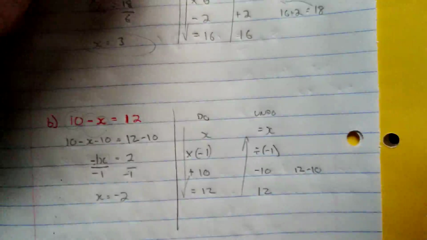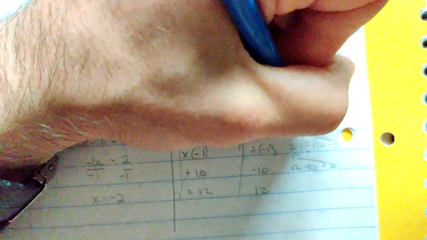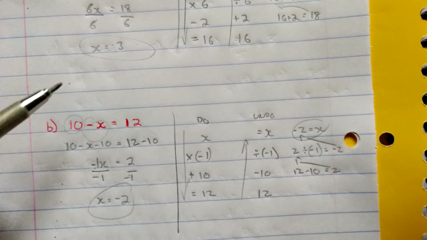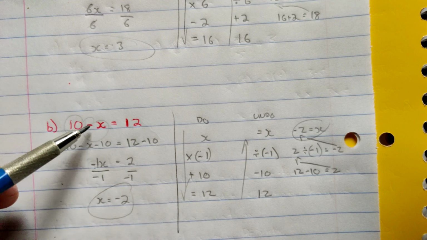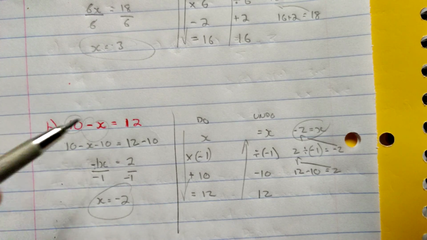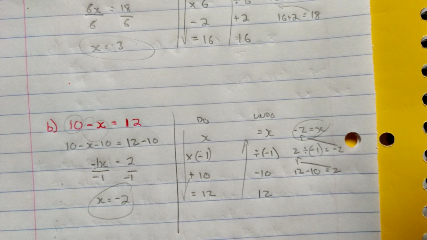Let's do the undo. 12 minus 10 equals 2. Bring the 2 up. 2 divided by negative 1 is going to give us negative 2. Bring the negative 2 up. Negative 2 equals x. So again, we get the same answer. We can check that. 10 minus negative 2. Minus a negative is like adding a positive. 10 plus 2 is 12.